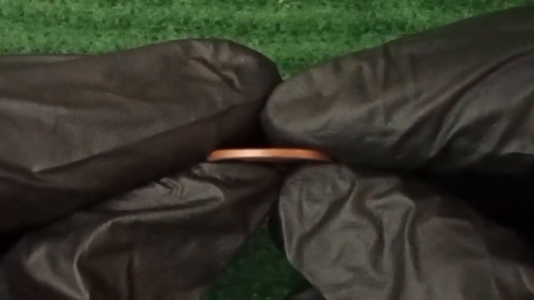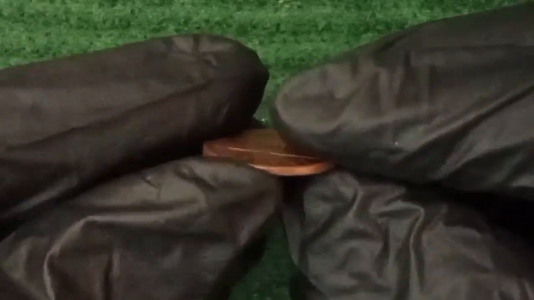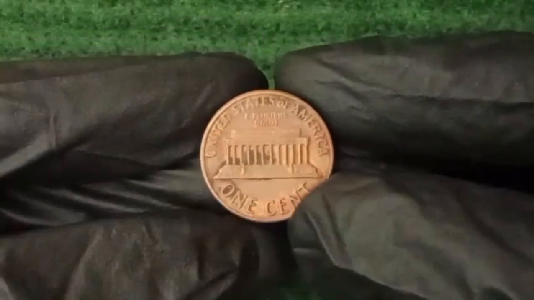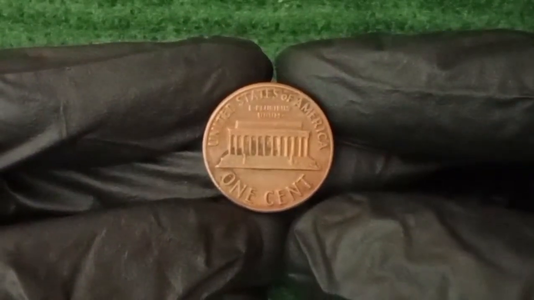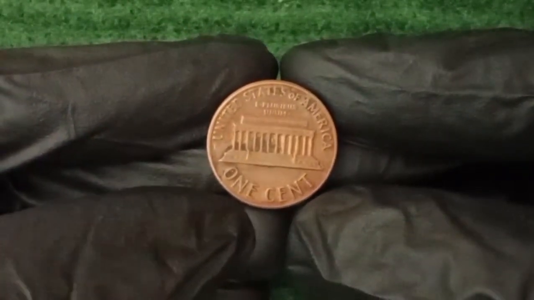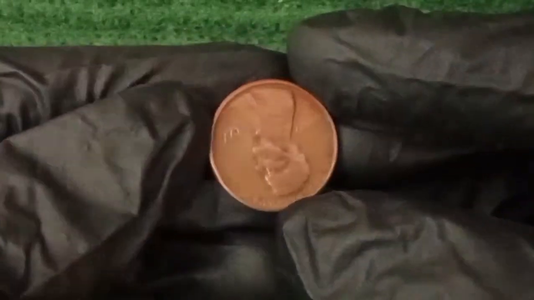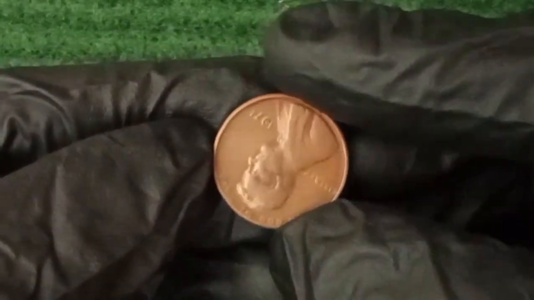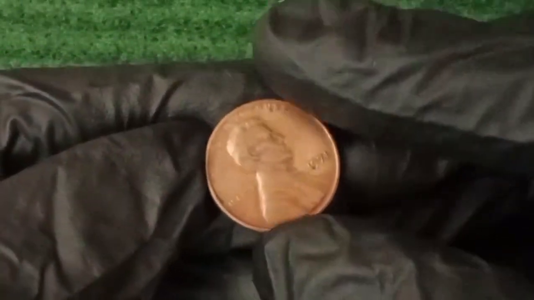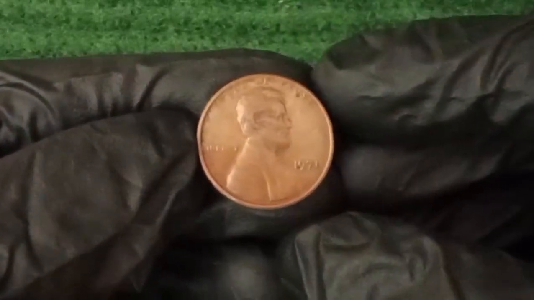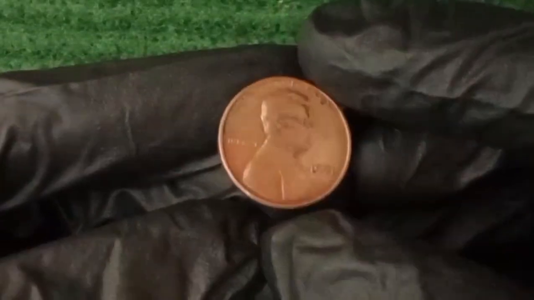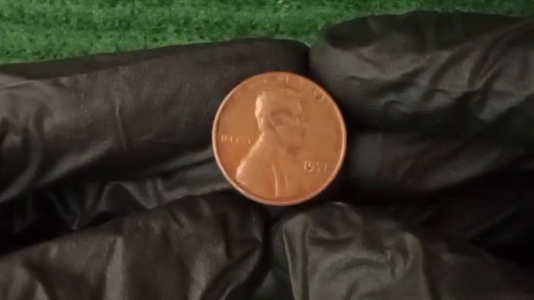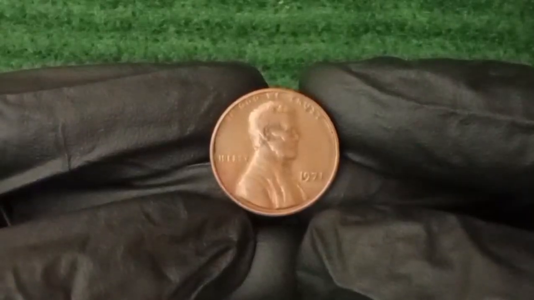Designed by Victor David Brenner, the original coin featured a bust of Lincoln on the obverse and wheat ears on the reverse, known as the wheat penny. Transition to the Lincoln Memorial design: in 1959, the reverse was redesigned by Frank Gasparro to feature the Lincoln Memorial to mark the 150th anniversary of Lincoln's birth. The 1971 penny retains this design, which was used from 1959 until 2008, before being replaced by the shield reverse in 2010.